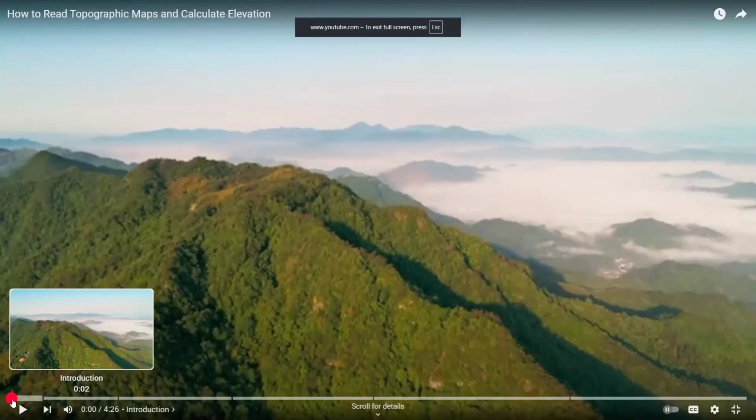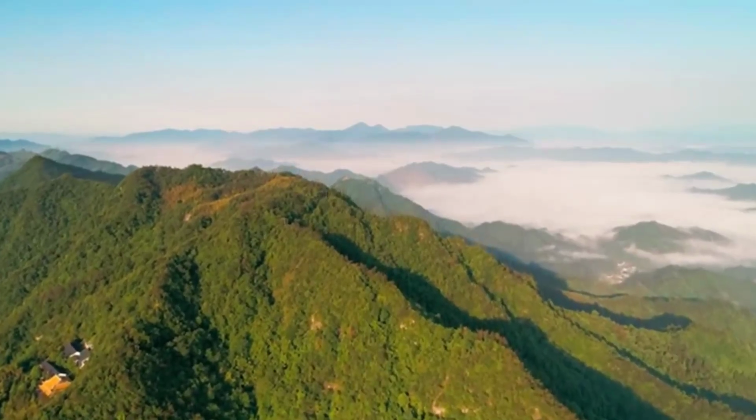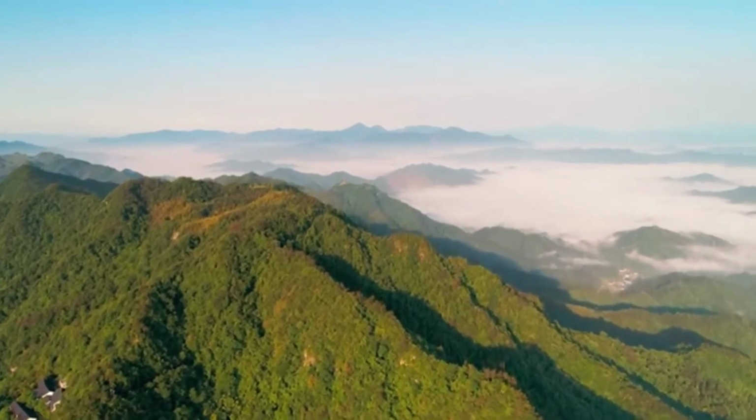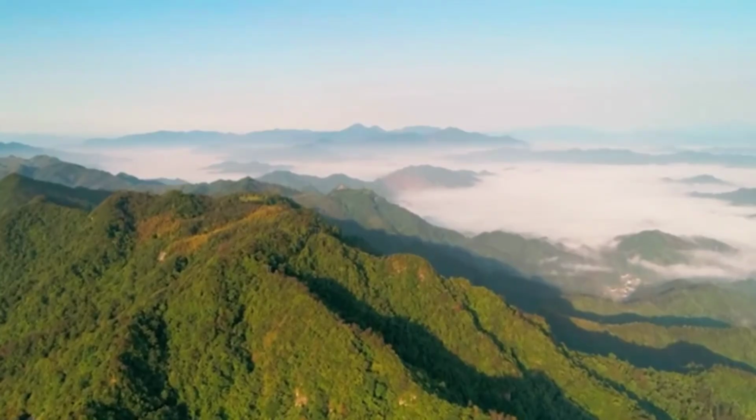Whether you're a rock climber, hiker, or video game enthusiast, topographic maps are important in a lot of occasions. In this lesson, we're going to break down what topographic maps are and how to calculate for elevation using them.